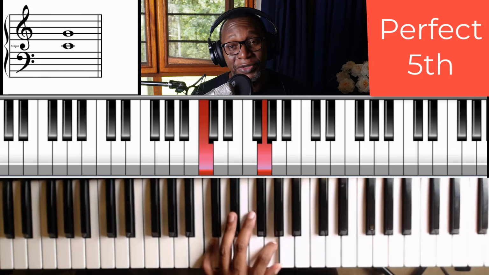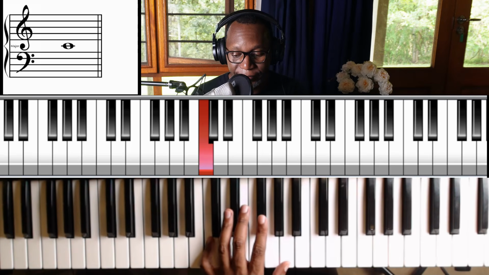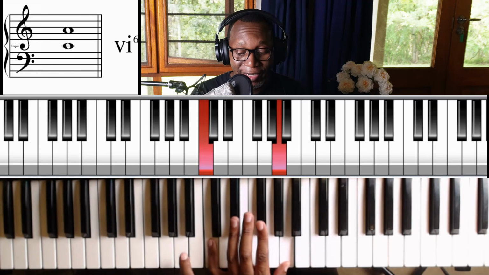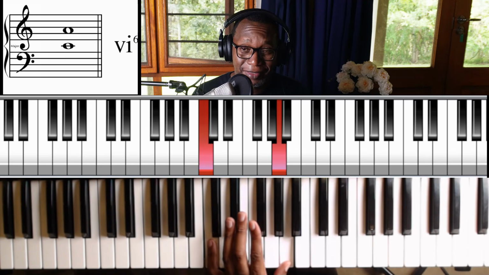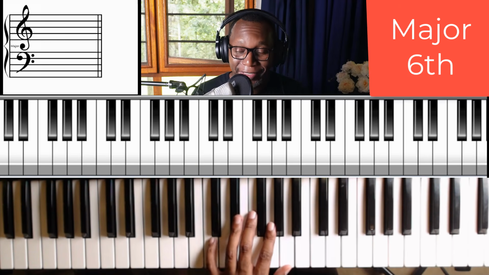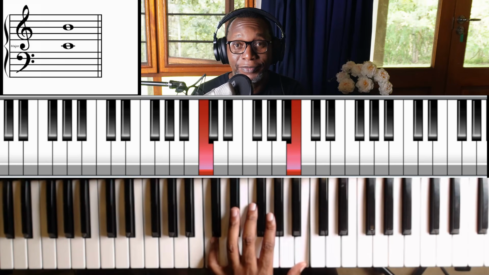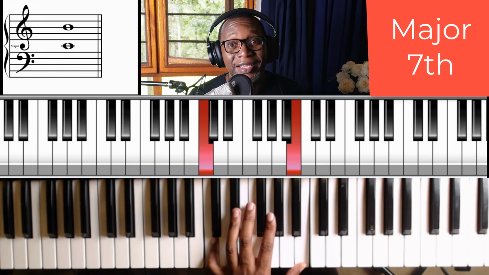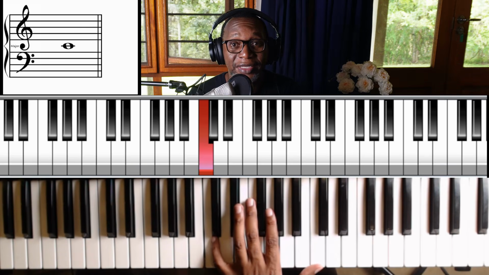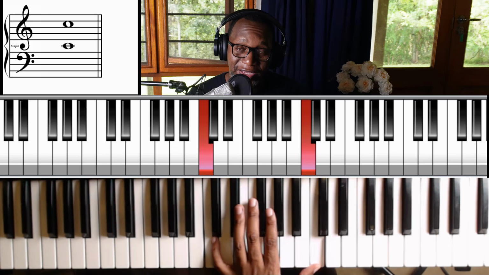If I play C to A, this is known as a major sixth. And then if I play C to B, that's known as a major seventh. And then finally, if I play C to C, that's an octave.